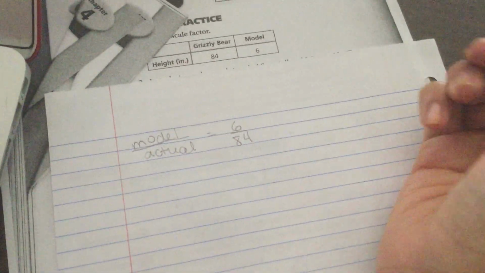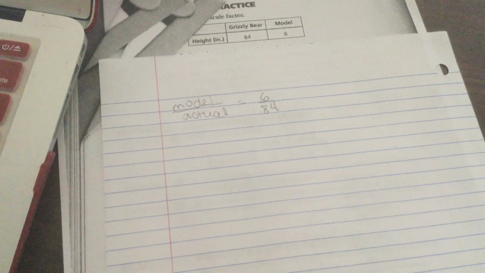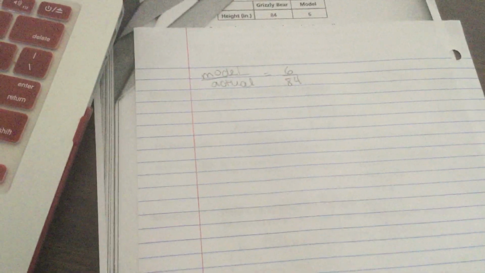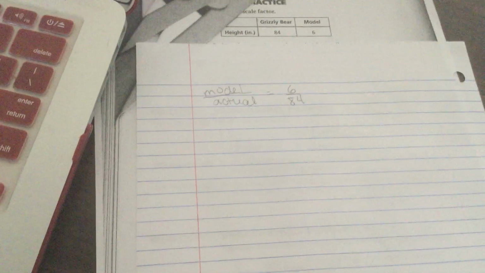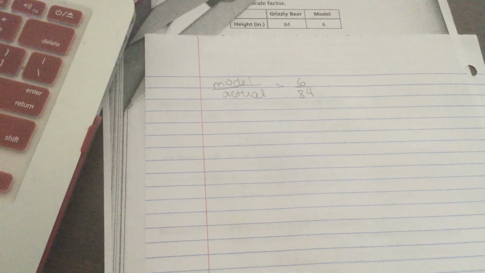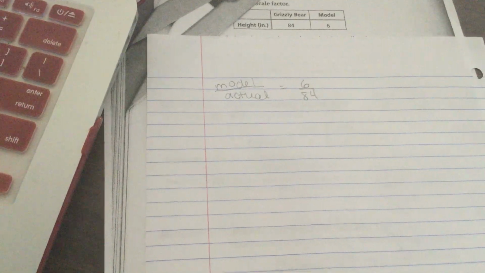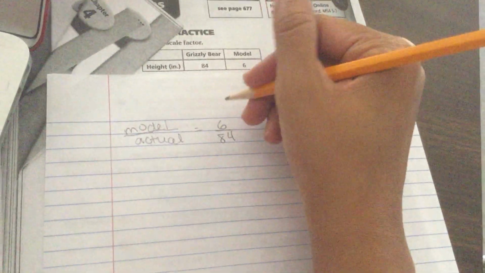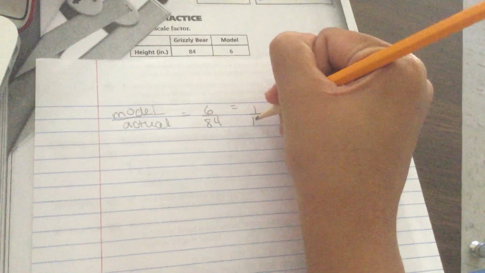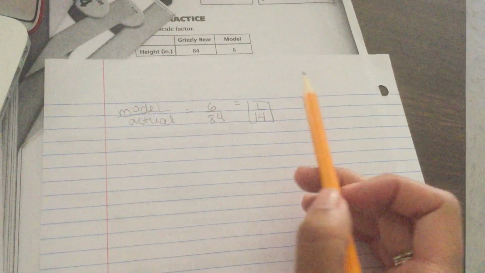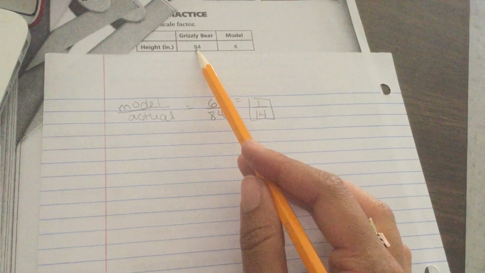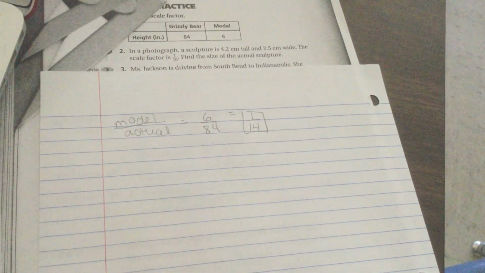And if you simplify, what is your answer? Did you get 14? Your scale factor is 1 over 14. The model multiplied by 14 gives the actual grizzly bear.